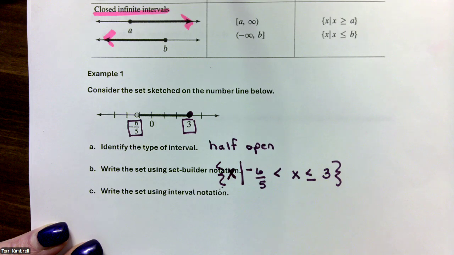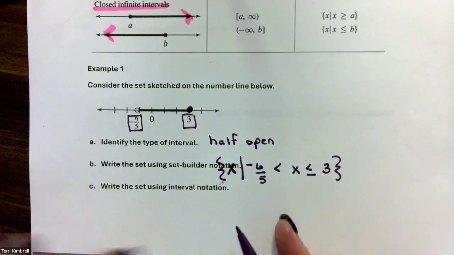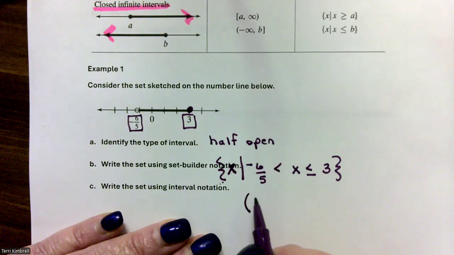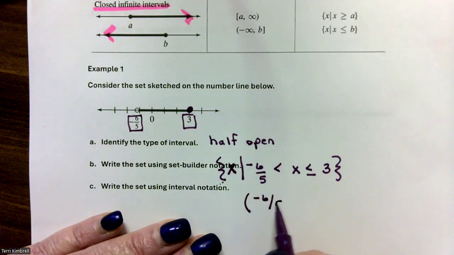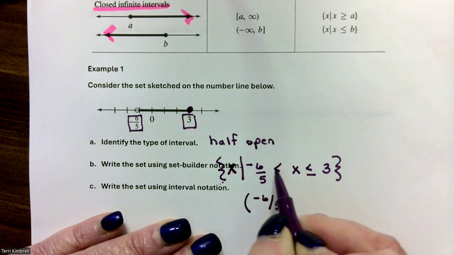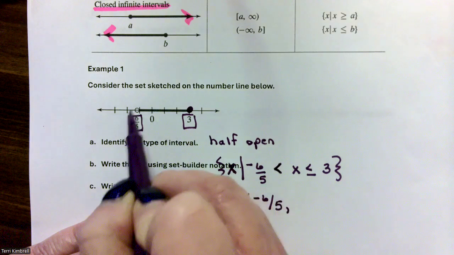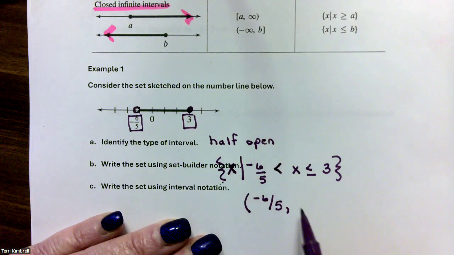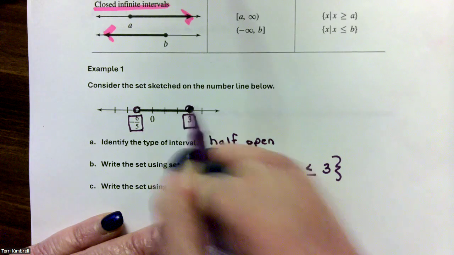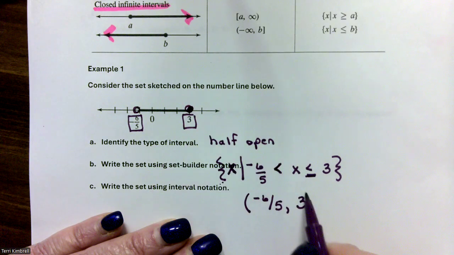So x is between -6/5 and 3, including 3. So since it is half open, this part is going to be open because it doesn't have the line and it has an open circle. And then the 3, since it is closed with the equal to, will be a bracket.